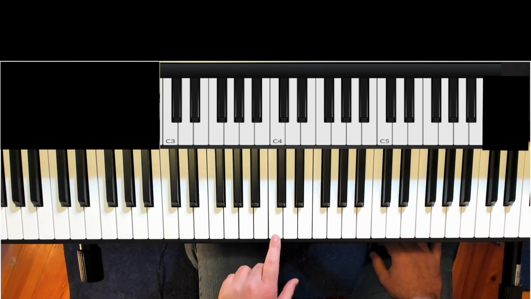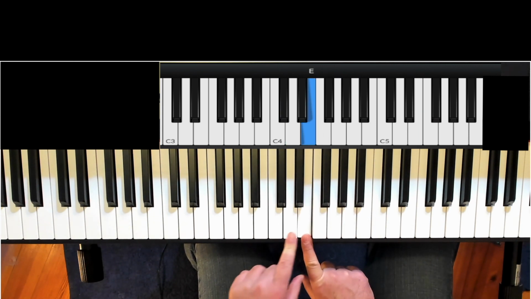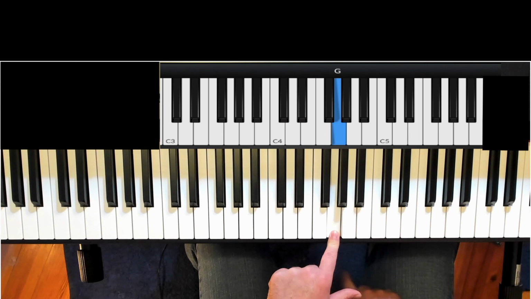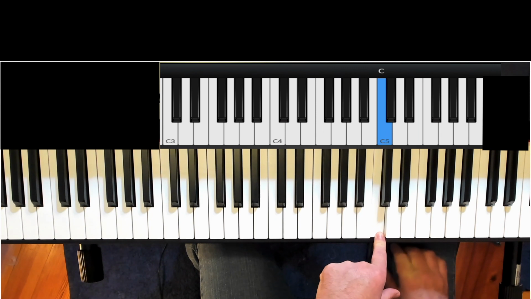This has worked for me, where I go C, and then skip a note, E, skip a note, G. Skip a note, B, you can hear it resolve. And that's a good thing to do.